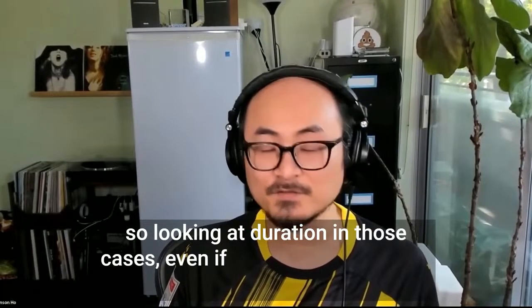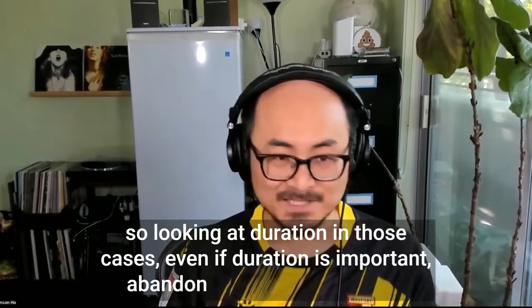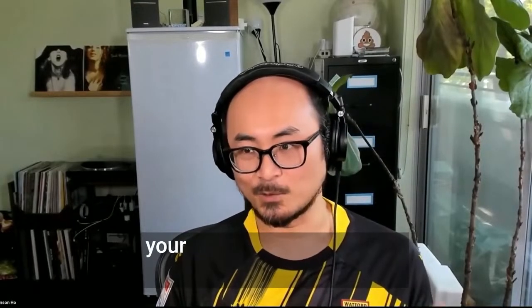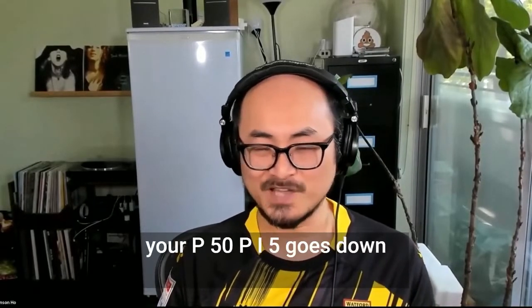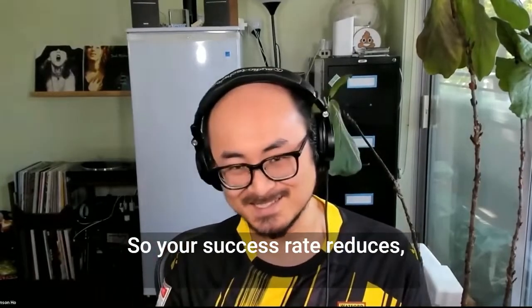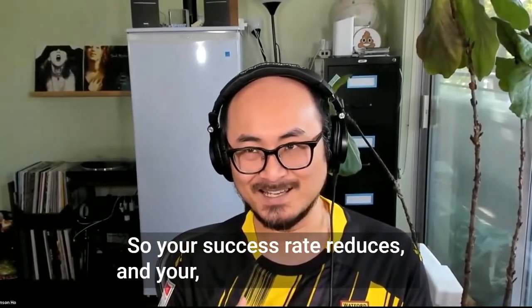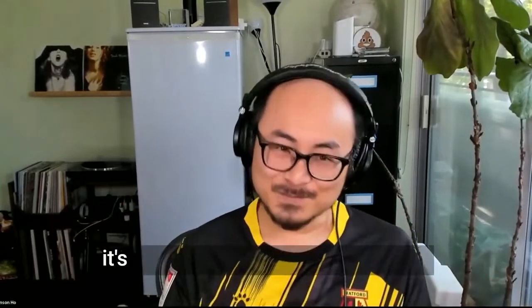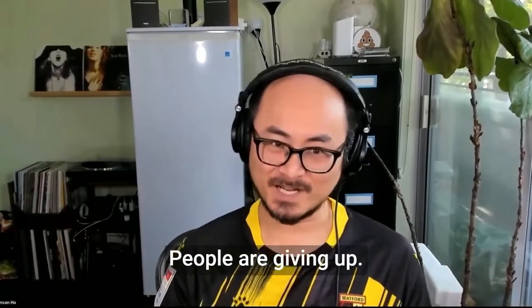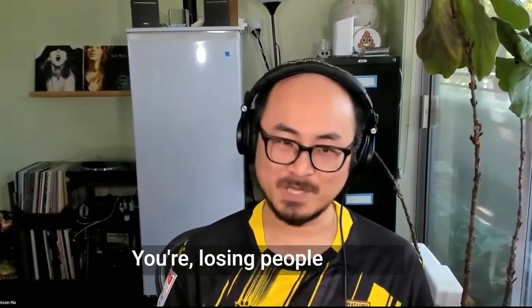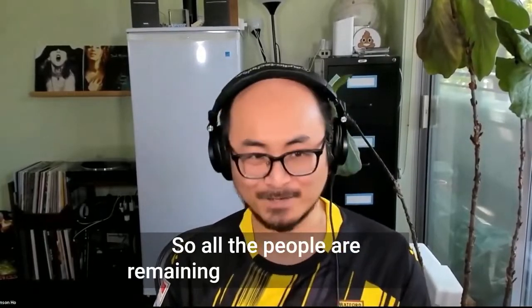So looking at duration in those cases, even if duration is important, abandon rate is actually super important as well, because you can actually have a case where your P50, P95 goes down because more people give up. So your success rate reduces, and your performance increases. And you're like, well, what's that? Well, it's because it's so slow, people are giving up. So the population is different underneath. You're losing people already. So all the people that are remaining are the fast people.